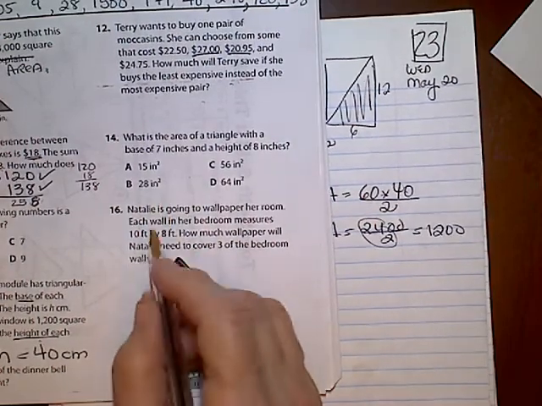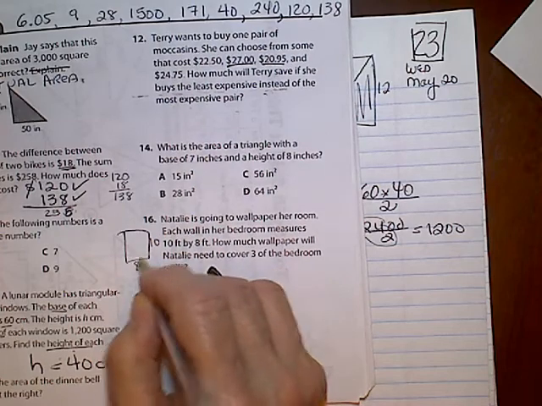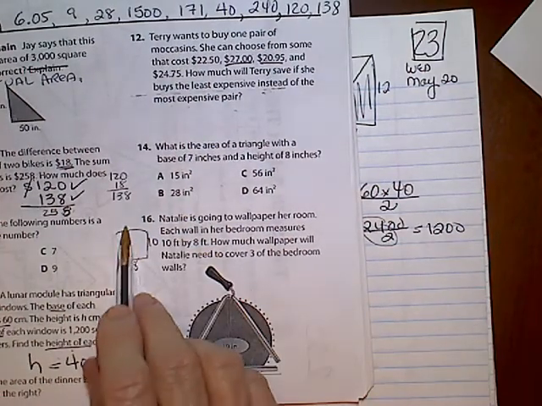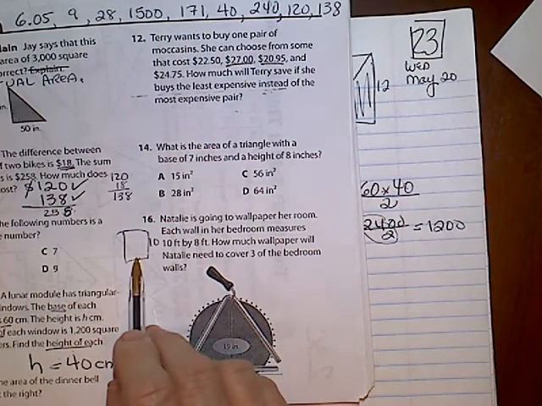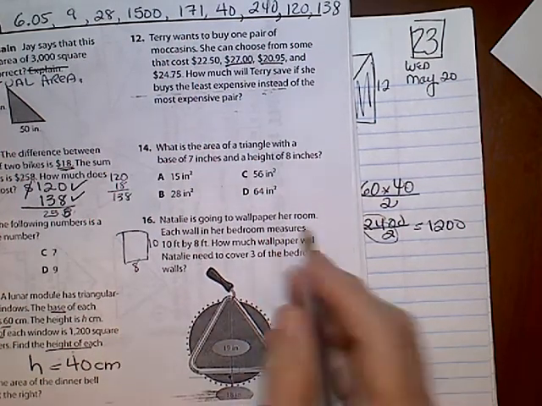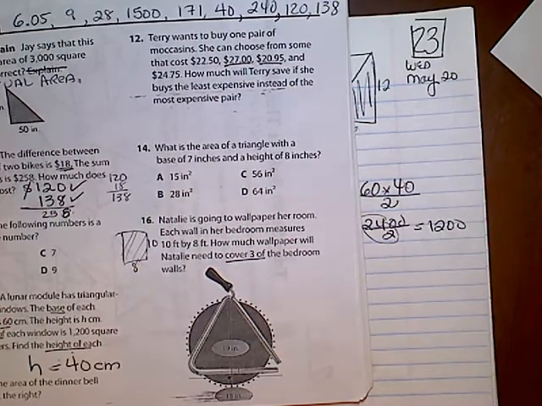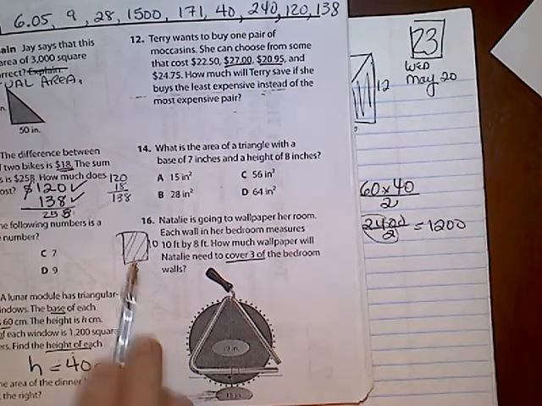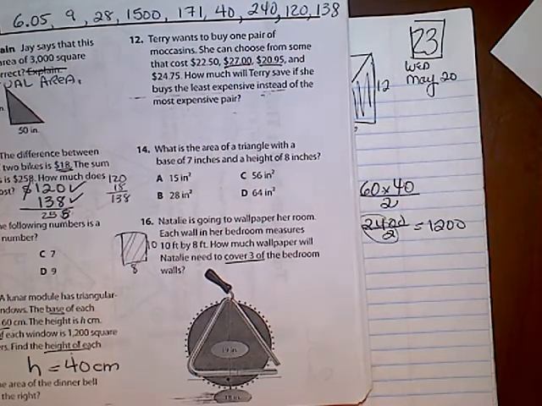A wall measures, it's a rectangular wall. It measures 10 by 8. Find the area of 1, because she's going to be putting wallpaper on it. That's area. And then she's going to be covering 3 of that area. So you think about what the total area would be for the 3 of them. And I think you could do that right there.